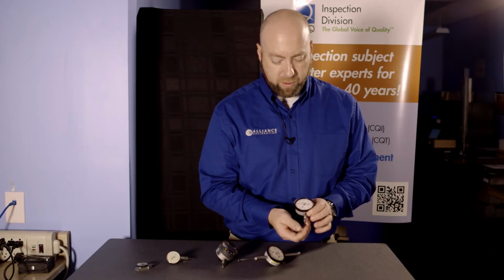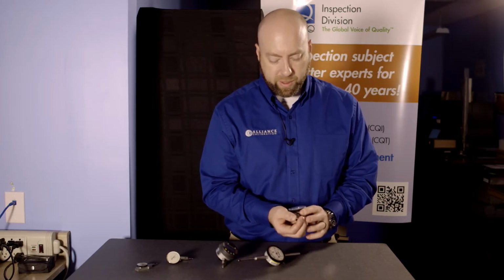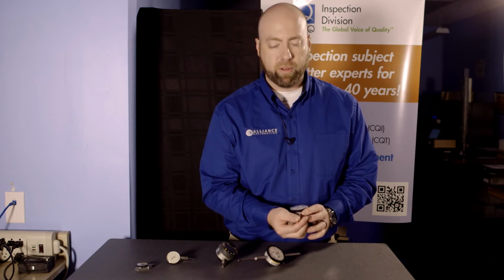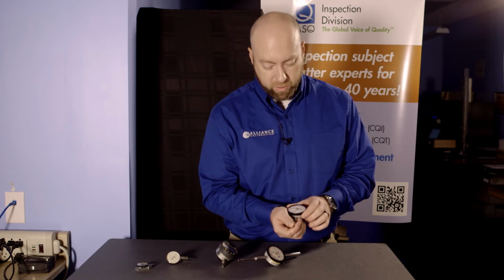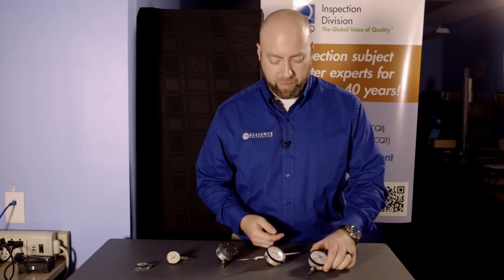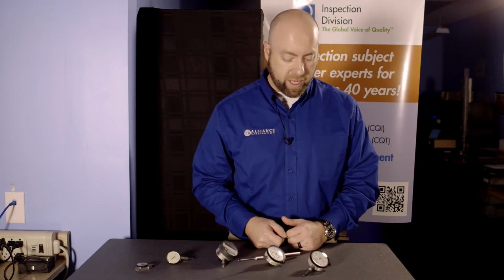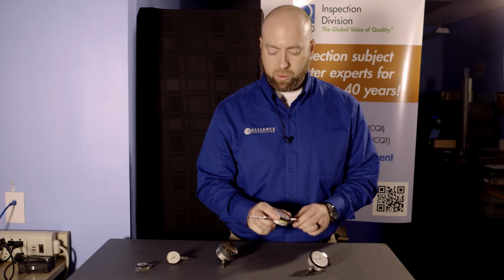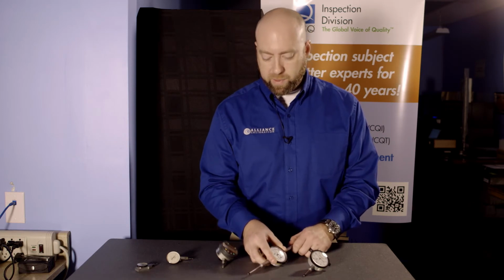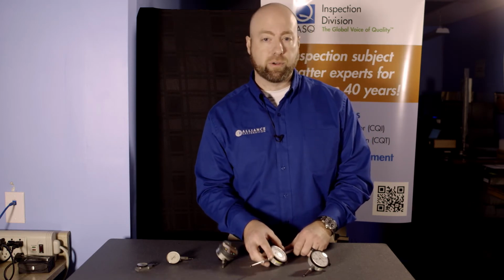It's going to be important to make sure as you use these that your contact points are always screwed in nice and tight. If they're loose, they're going to affect the measurement and it'll be unrepeatable. These are going to come in several sizes, all the way from very short travels to 2-inch travels, even some that get up to 4 inches of travel.